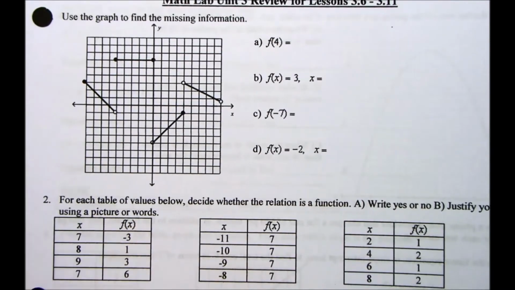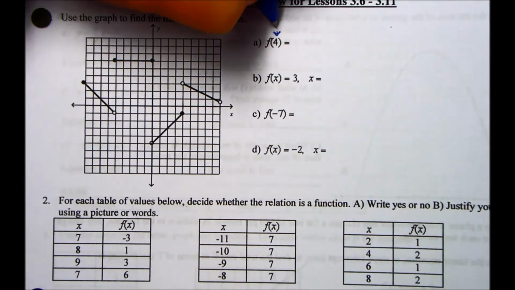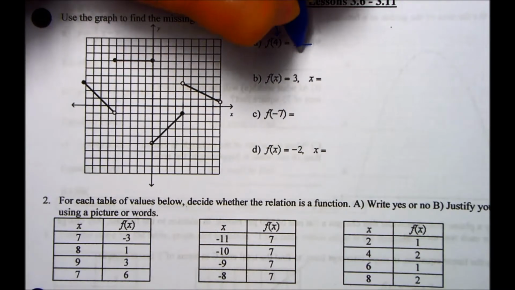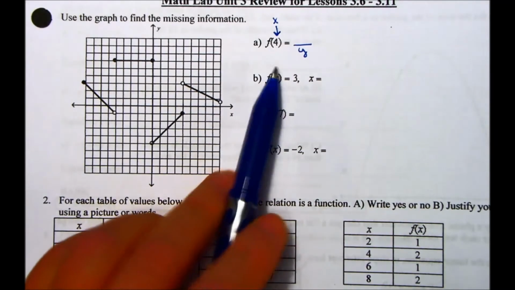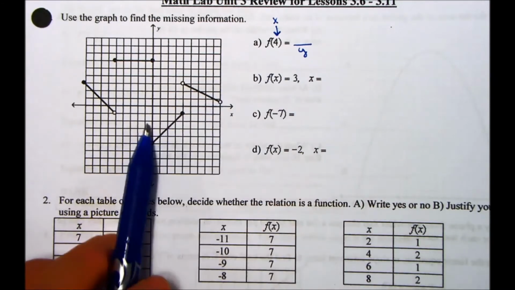Using the graph, find the missing information. So using this graph, we have to find f of 4. Notice that 4 is in the parentheses, so this is our input or our x value. So we're trying to figure out what the y value is. So if you look at your graph, find the point that has an x coordinate of 4.